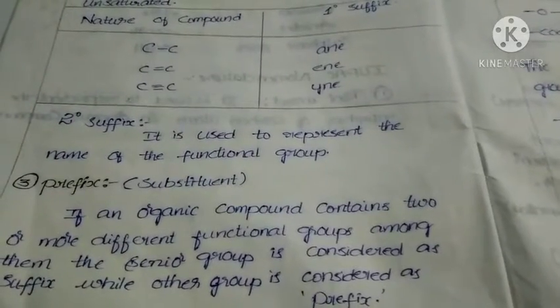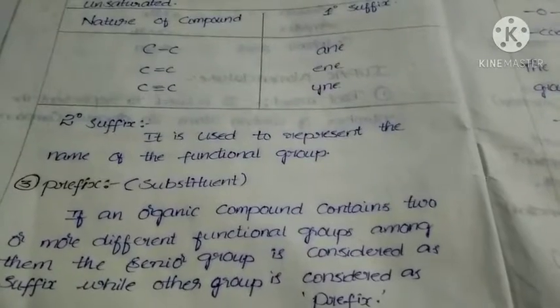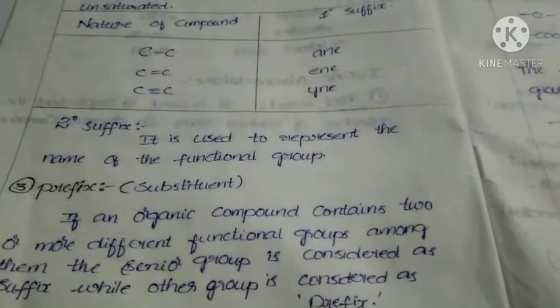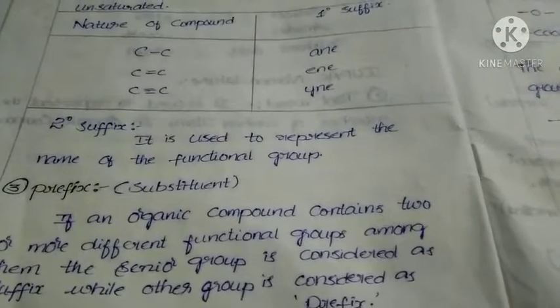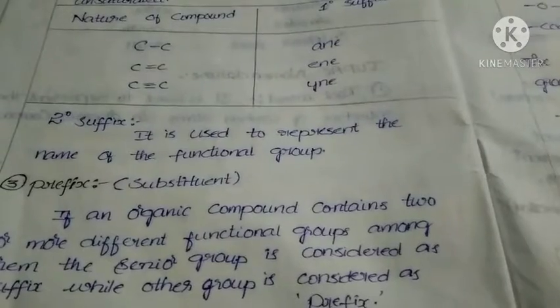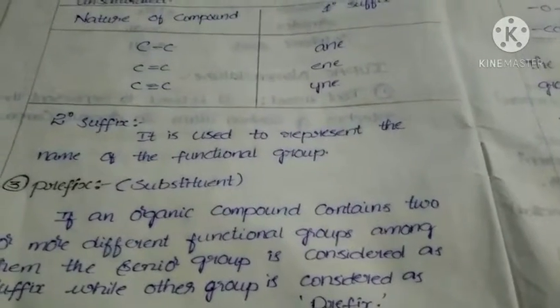Suppose two different functional groups are there, automatically one functional group will get higher priority and the other will get lower priority. The functional group which gets lower priority is called prefix, also called substituent.